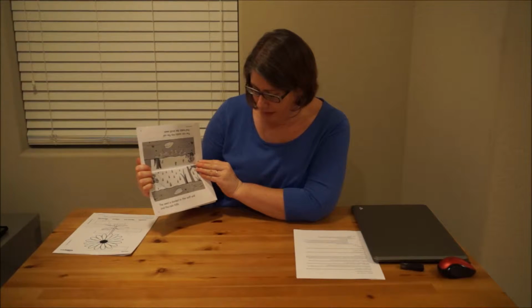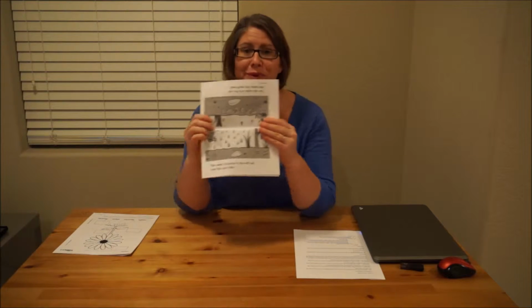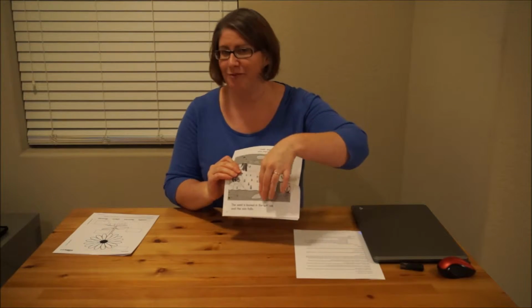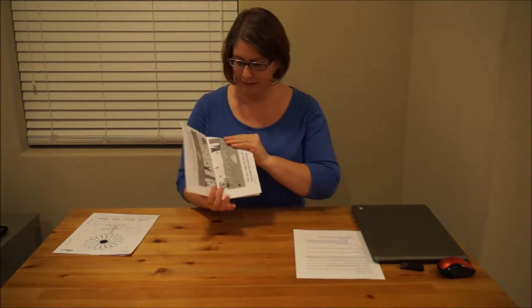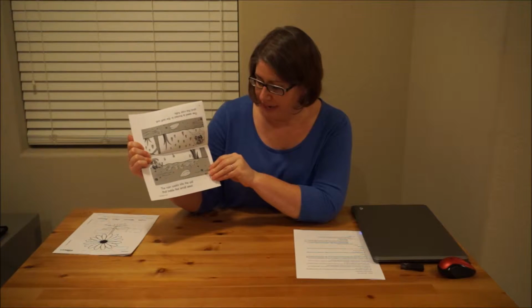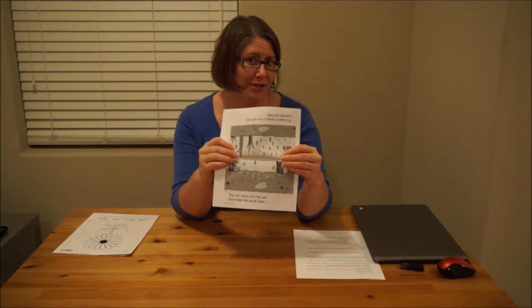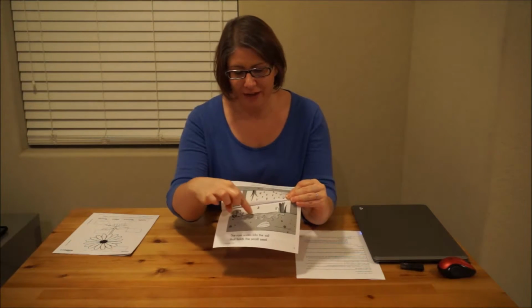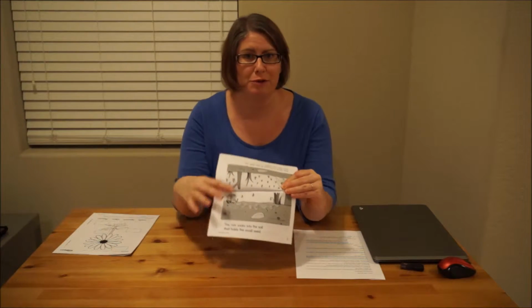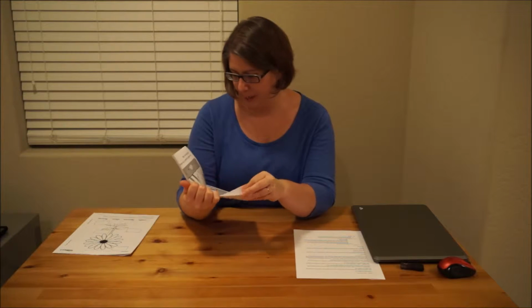The seed is buried in the soft soil, and the rain falls. So you can see the rain is falling. The rain soaks into the soil that holds the small seed. You can see how the rain is soaking into the soil, going down towards the seed.